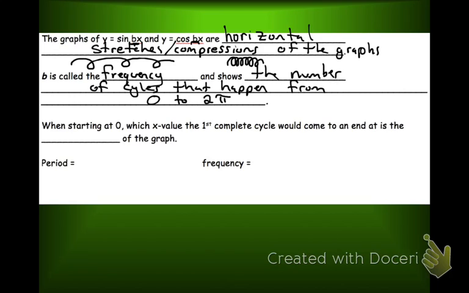So when starting at 0, the x value where the first complete cycle comes to an end is the period of the graph. Wherever the first cycle ends, that's your period because that's how long it took. Period, there's actually a formula for it, is 2 pi divided by the frequency, which is the number in front of your x value. Frequency is 2 pi divided by the period. You will need to know those, but if you graph them, you'll still be able to tell what your frequency is and what your period is from the equation or from the graph.